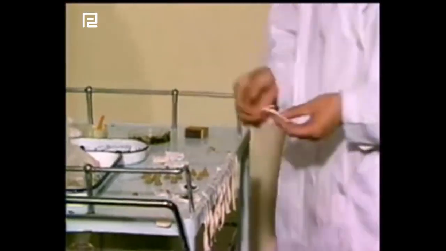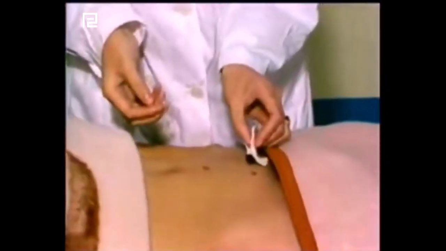Then put the medicine cake on these points. Allow to remain for 20 hours. Repeat this treatment once every 7 days, with 7 times as a course of treatment.